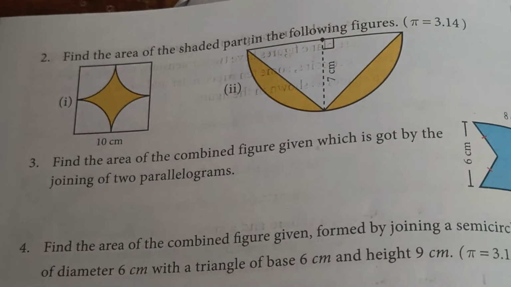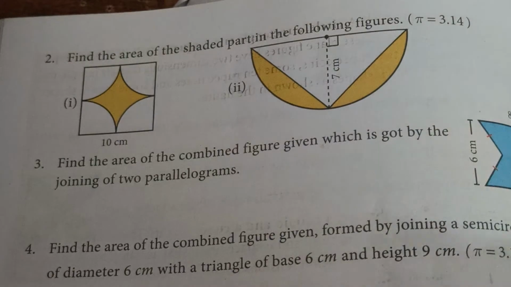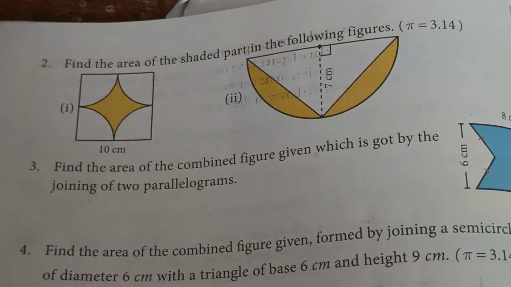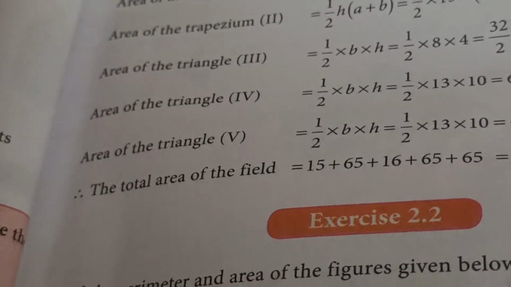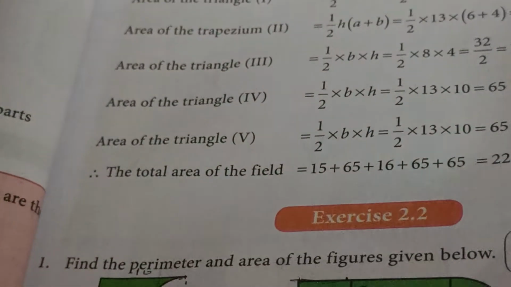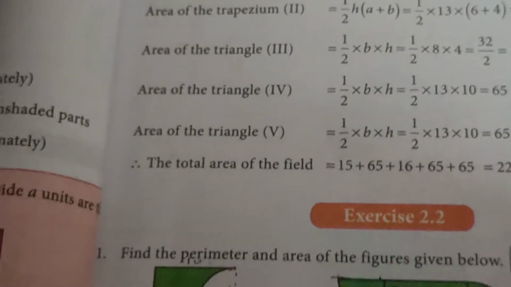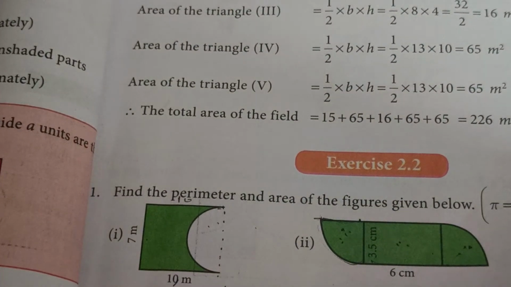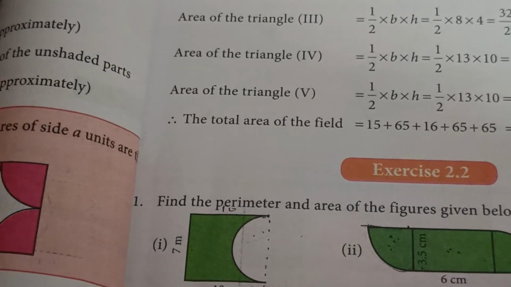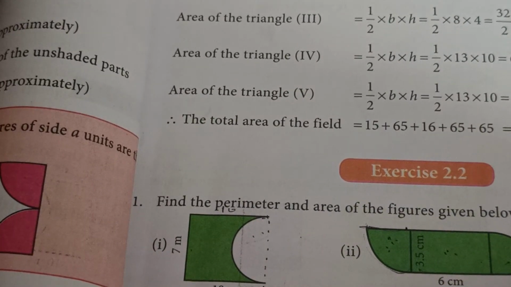In this video, we are going to see Class 8 Mathematics Chapter 2 Measurements, in which we are going to continue with exercise 2.2. It is about finding the area of combined shapes, in which we have done 1 and 2 in the previous audio. Now we'll continue from question number 3.